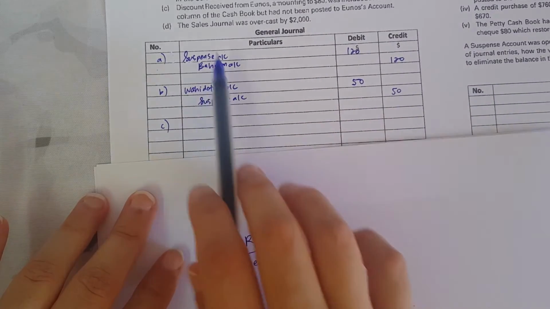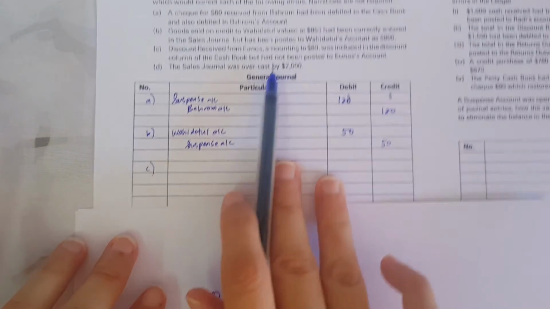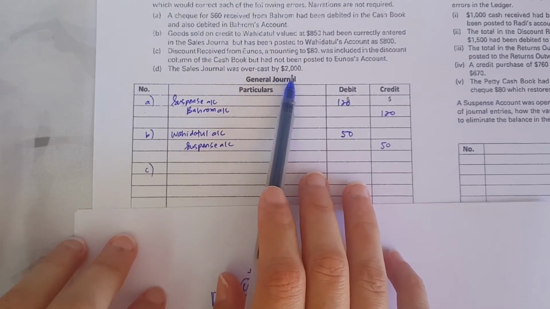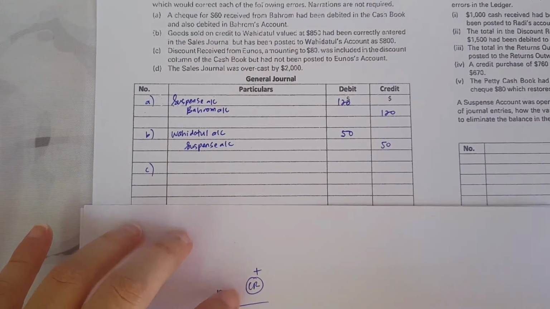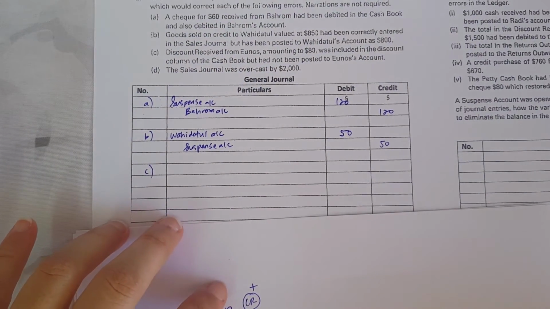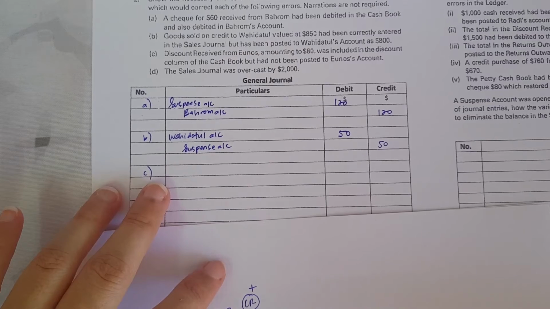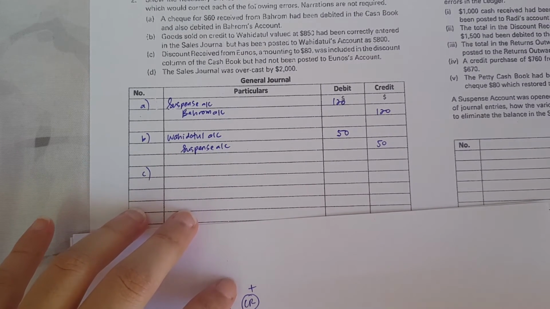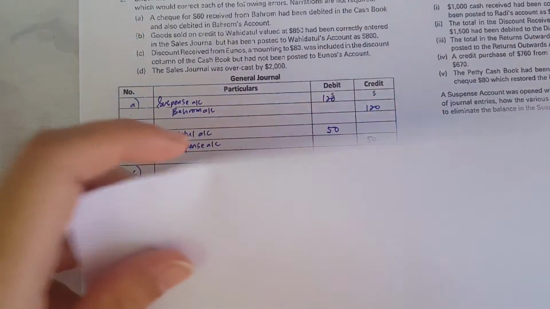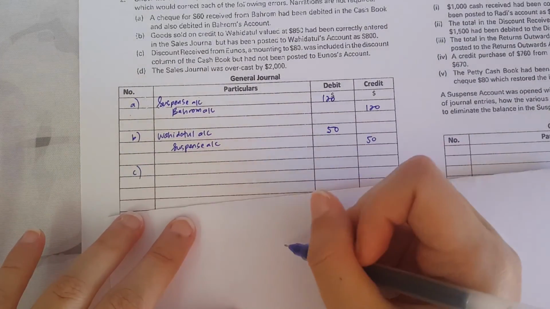And lastly, D. The sales journal was overcast by 2,000. Now overcast means it has been wrongly added, and it's more by $2,000, so you will need to reduce it. So for D, you are going to reduce the sales account.